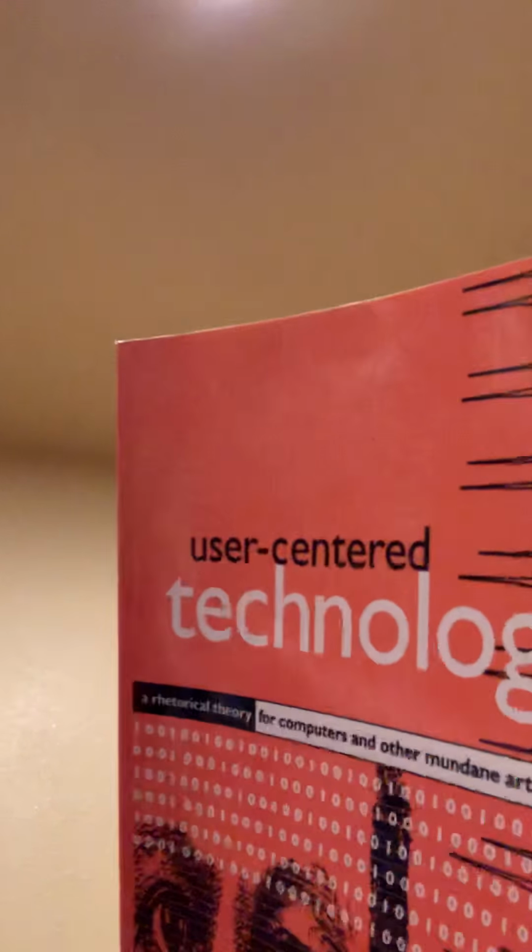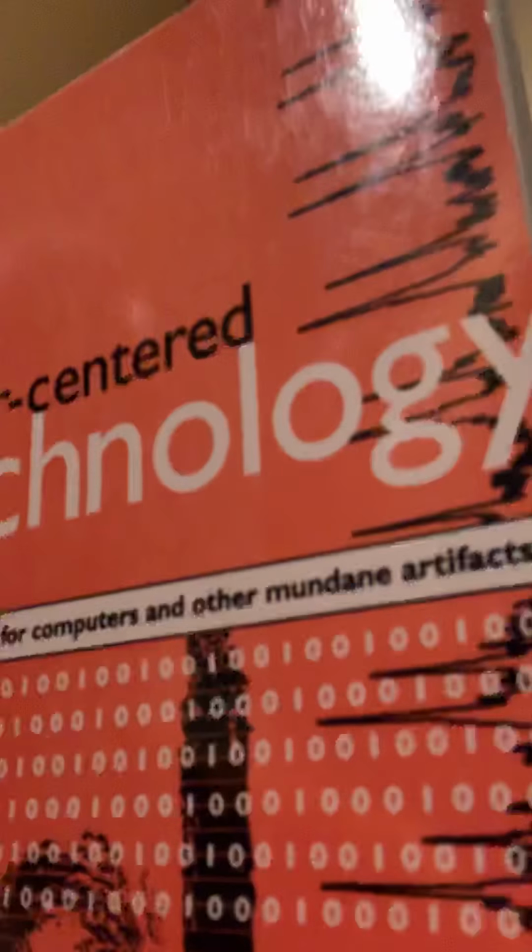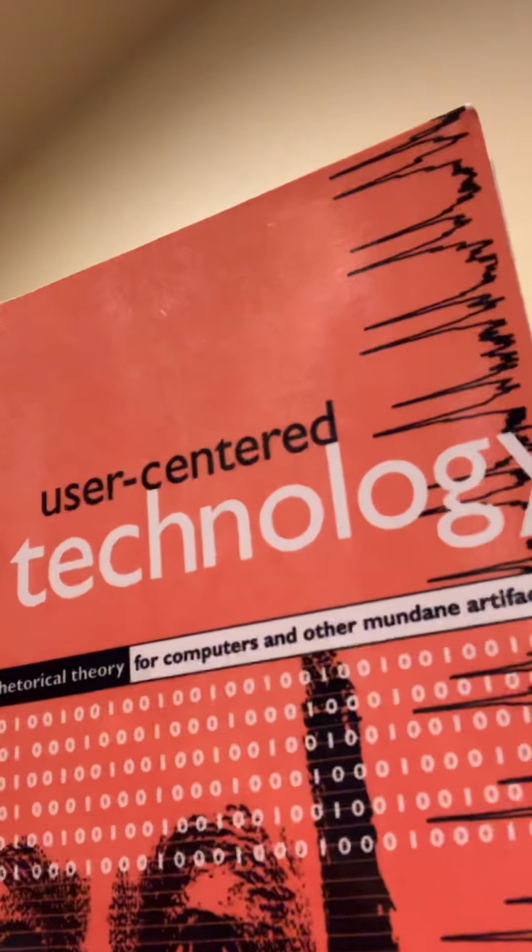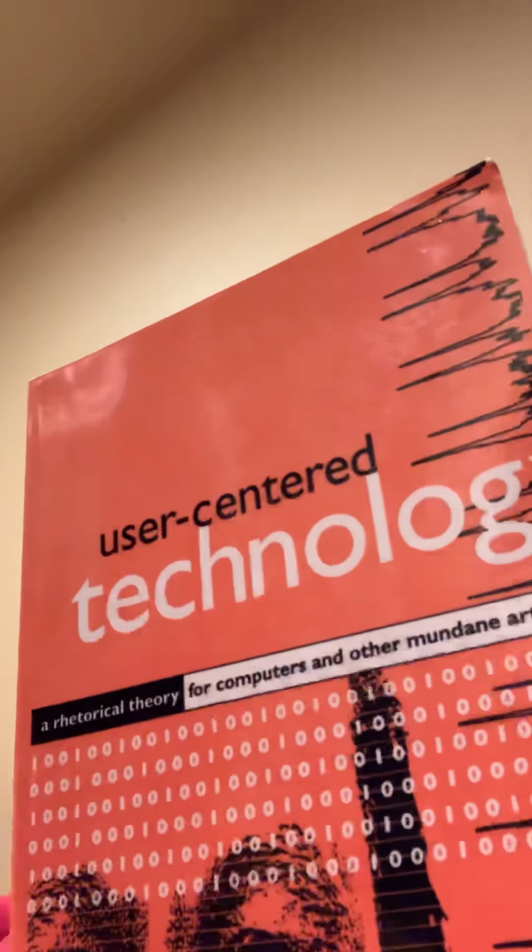One of the texts that I wanted to give you is old now. When I first read it, it was only about 6 years old. Now it's 20, so you can decide whether or not you like it. I want to flip my camera around, but I can't do it, so I'll have to show it like this. It's called User-Centered Technology by Robert Johnson, and it's subtitled Rhetorical Theory for Computers and Other Mundane Artifacts.